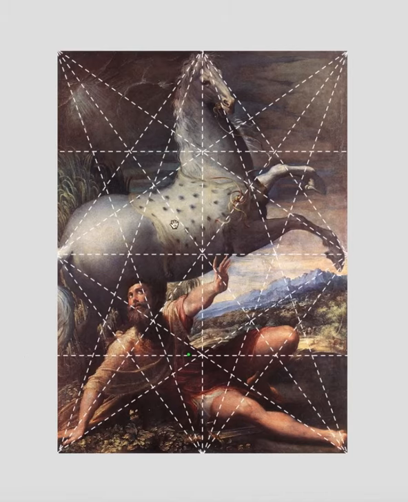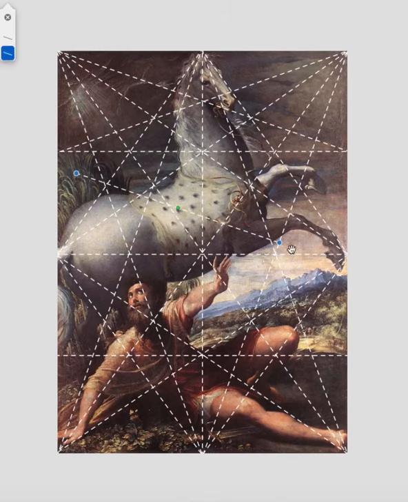So he's dividing this up into equal quadrants. And then he's dropping additional diagonal lines in these quadrants right here. So he has two crossing diagonal lines in this top rectangle. Then he's doing the same thing here.